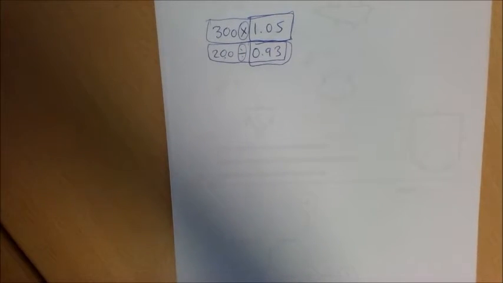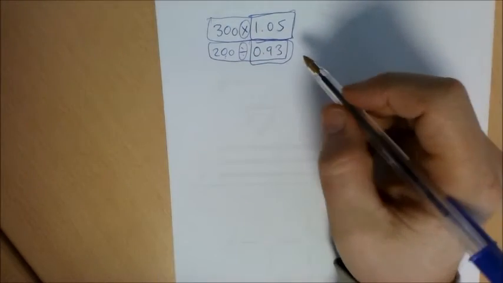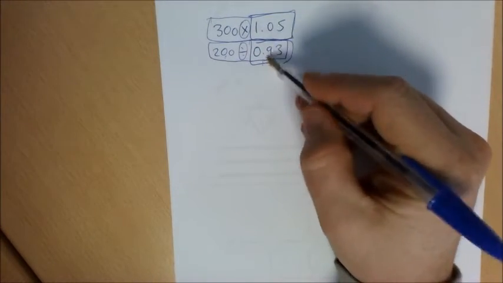Okay, so that is my instruction on how to do percentage increase or decrease using a decimal multiplier. Just finally, be careful that you only use these for increases or decreases.